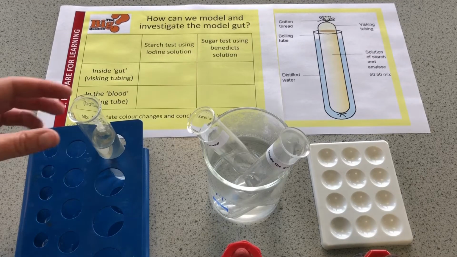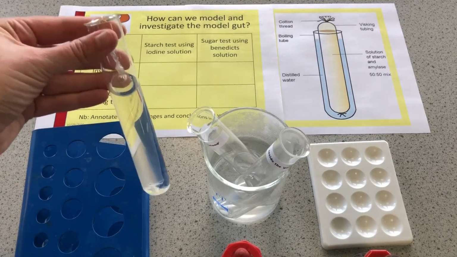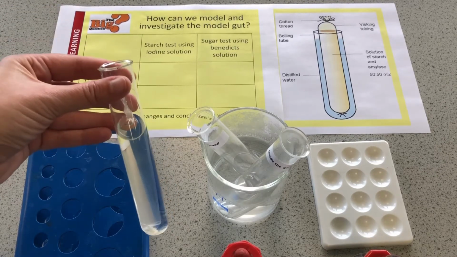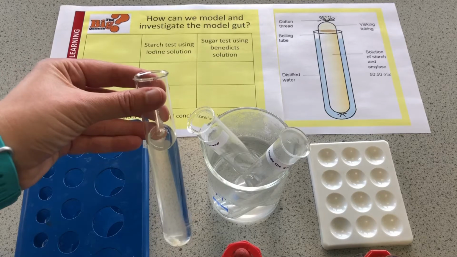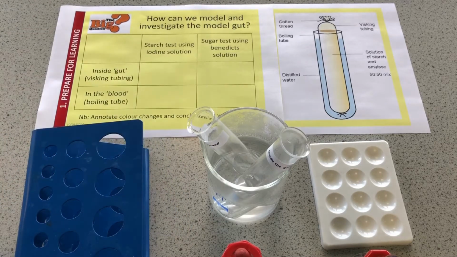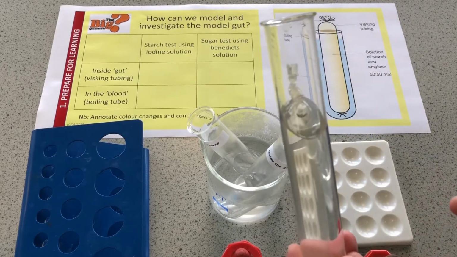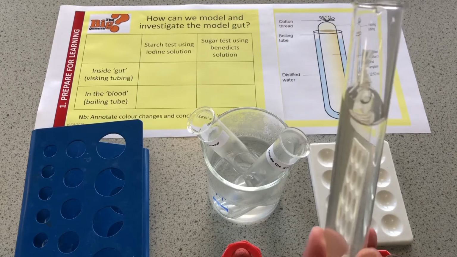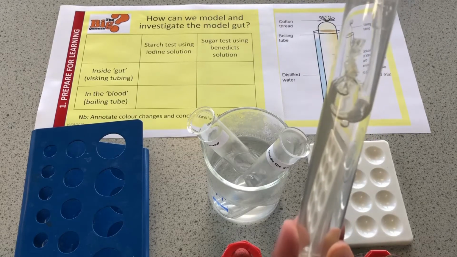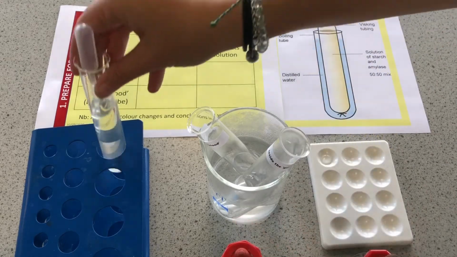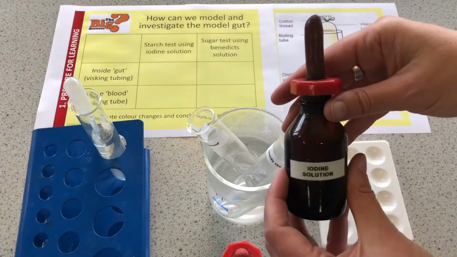So my model gut has been sitting there with the starch being broken down by the amylase, surrounded by the blood. The water is representing the blood. Now I'm going to do two things. I'm going to first of all check for starch. I want to see, is there any starch in the blood? So I'm going to extract some of the blood and put it into this tray. And I'm going to test using iodine solution.